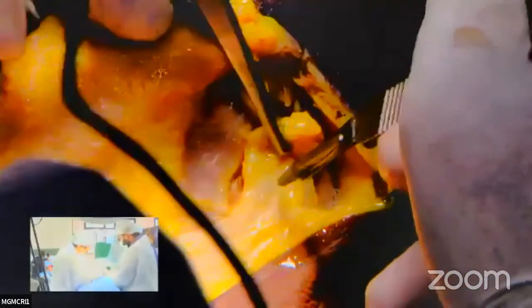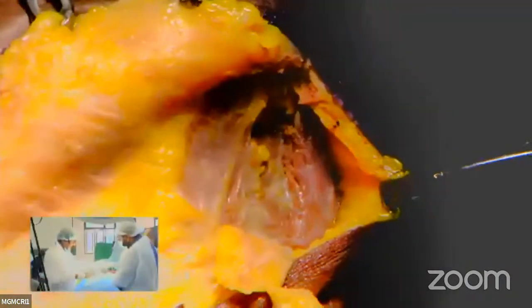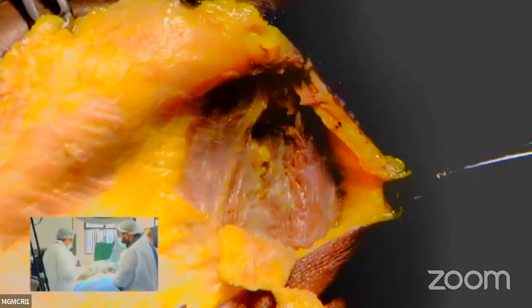Can you see faintly the anterior jugular vein here? So clear the level 1A. Now we have done with level 1A. Next step is level 1B. In level 1B, we have to identify the facial artery and facial vein on the top.